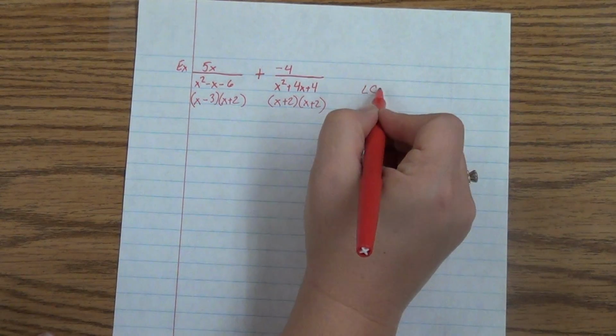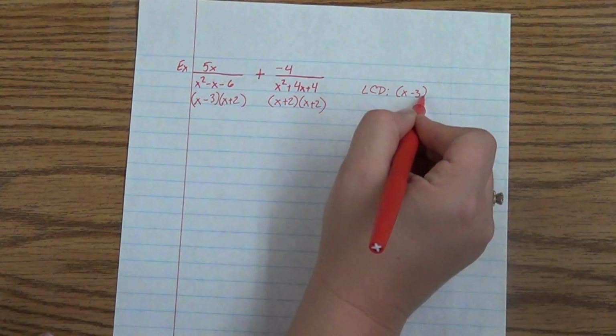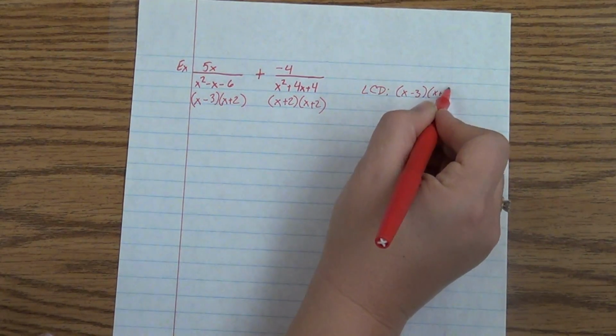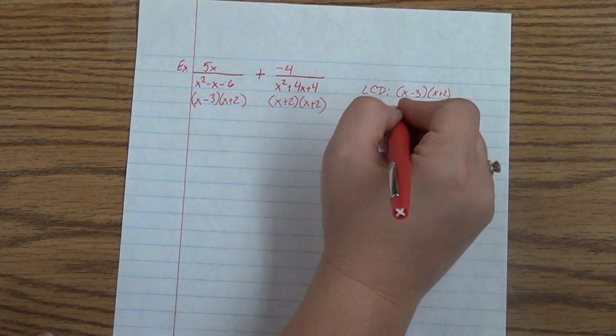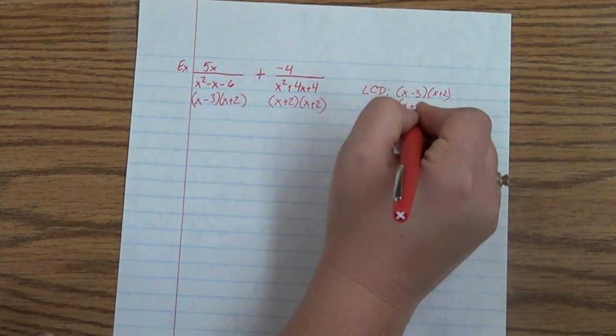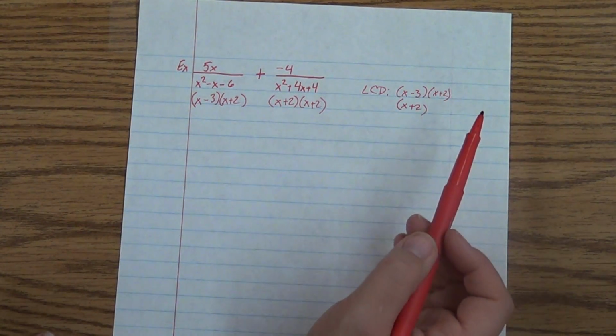Go over here and make my common denominator. I have x minus 3, x plus 2. And in this one, I have one x plus 2, but I still need another one. So my common denominator has to be all 3 of these. X minus 3, x plus 2, x plus 2.